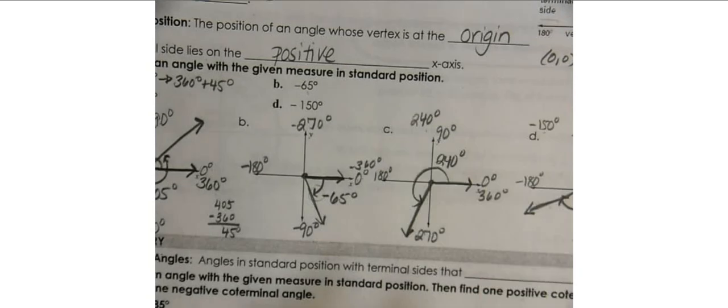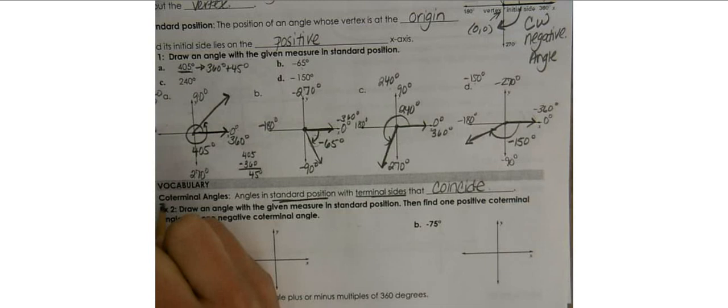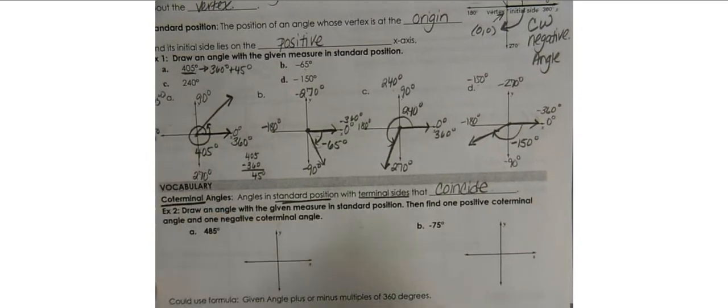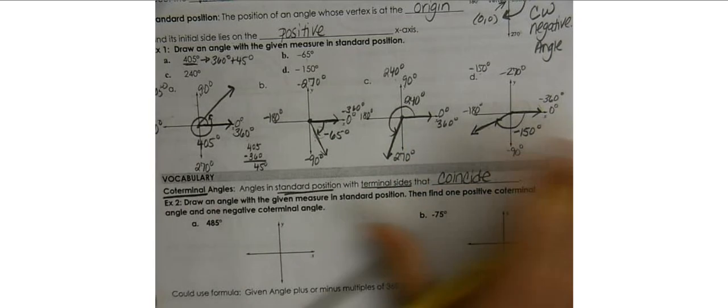And so anytime that you have angles in standard position in which the terminal sides are exactly the same, we say the terminal sides coincide. Those are called coterminal angles. So there exists an infinite amount of angles that could land at the exact same spot as all of the other angles that we just drew up here.